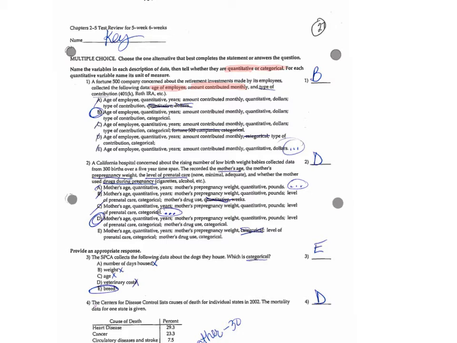So A and B are fine, C is fine, D is not okay because D says that amount contributed is categorical, so that's out. And so there you go. All right, next, type of contribution. So type of contribution, whether it's 401k, Roth, so that type is a category. So that means that our last one, type, is categorical, and that's here.